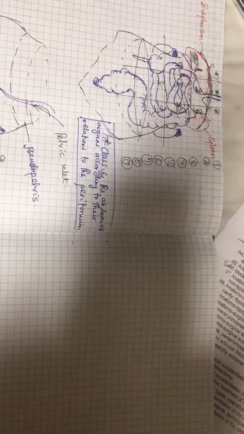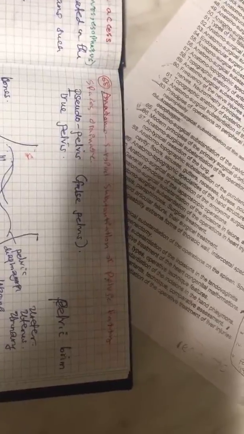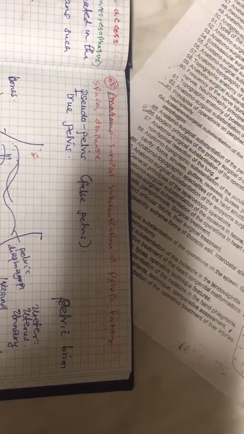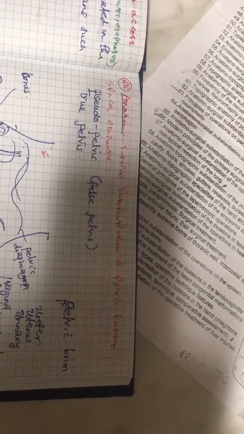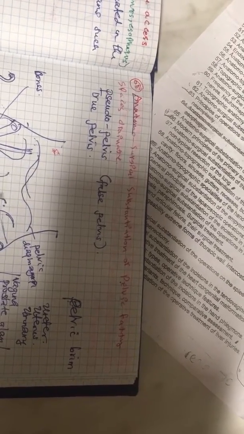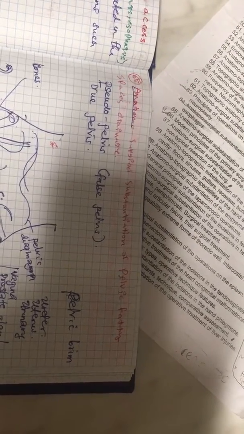Where was the one that I drew? I drew one before, right? Yes, I showed it here. This is the uterus. As you can see, some part of it is located in the pseudo pelvis, and some part comes down to the main pelvis. And you can also see the urinary bladder is slightly in front of it.